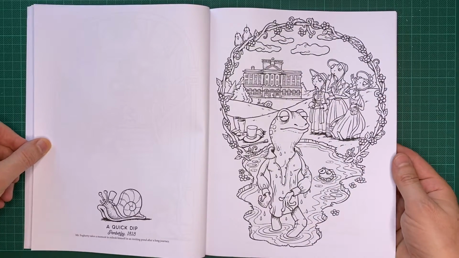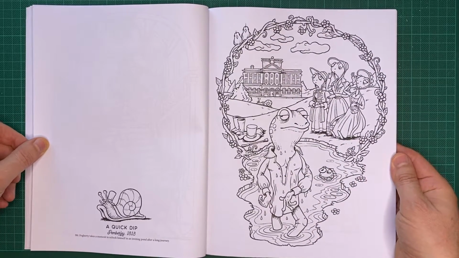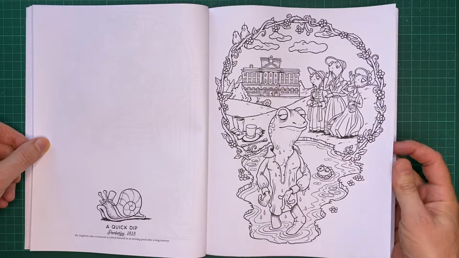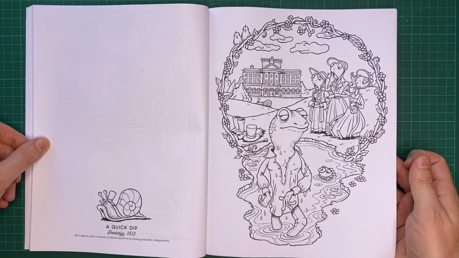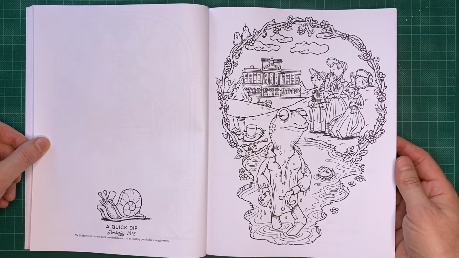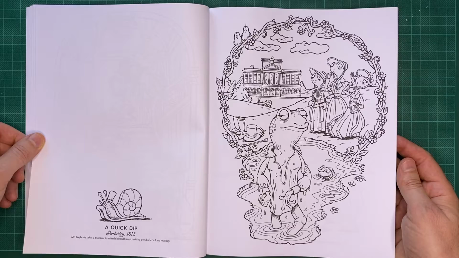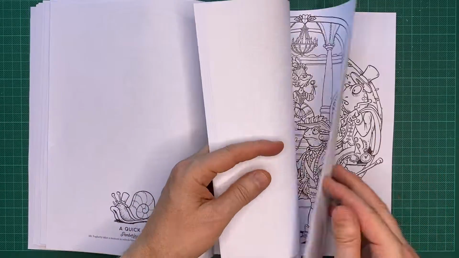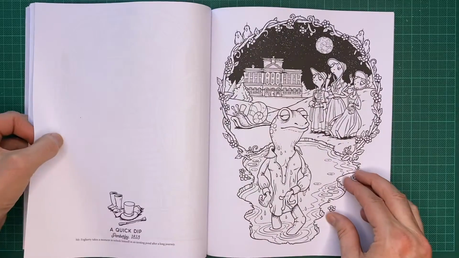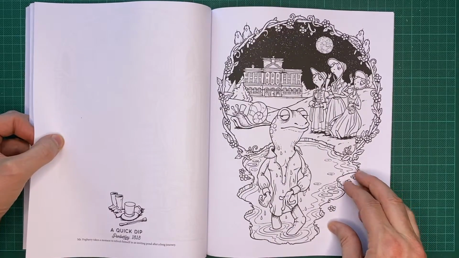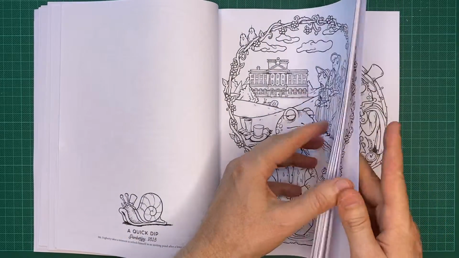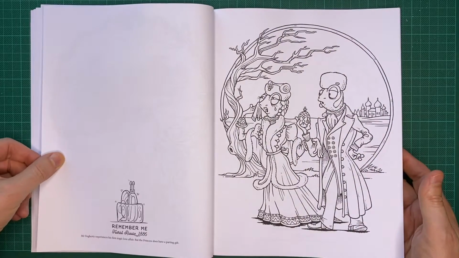Oh, a quick dip. Not sure if any of you saw the BBC Pride and Prejudice mini-series, but there's a scene in there that I couldn't resist replicating. And here he is at Pemberley, exiting his quick dip in the pond. I can't tell you that I laughed quite a bit during the drawing of this.